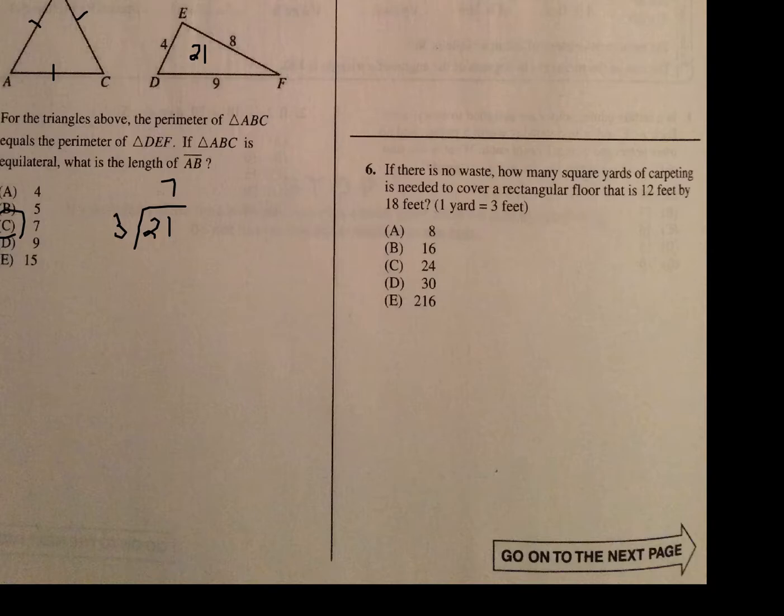If there were no waste, how many square yards of carpeting is needed to cover a rectangular floor that's 12 by 18? Okay, here's the tricky part. How many yards? They're giving us feet. So we have to take and divide both of these by 3 to get it into yards, and so our area is going to be 4 times 6 when we change it into yards, and that's going to be 24.